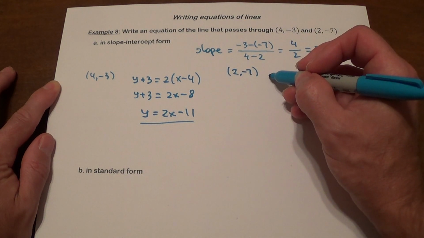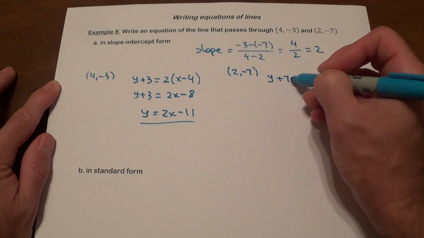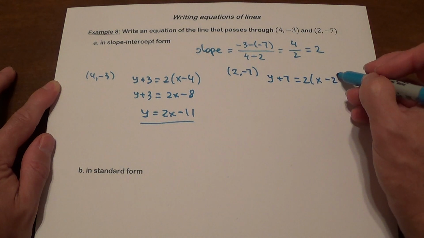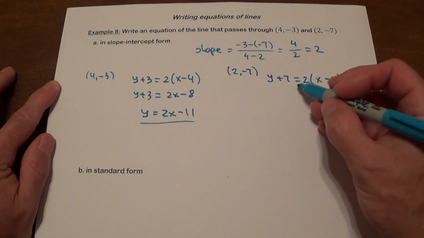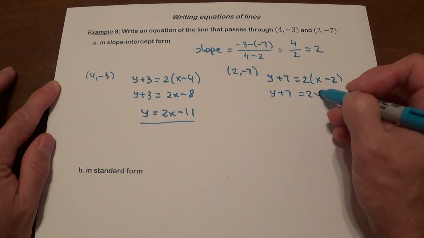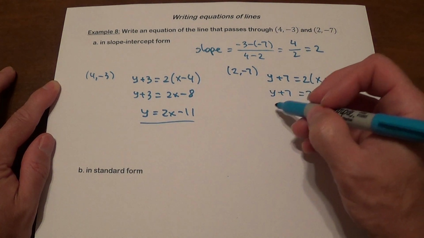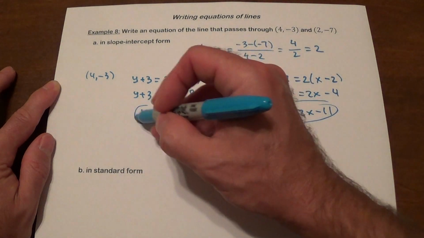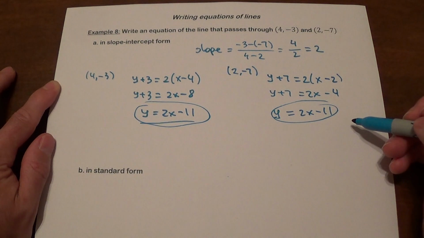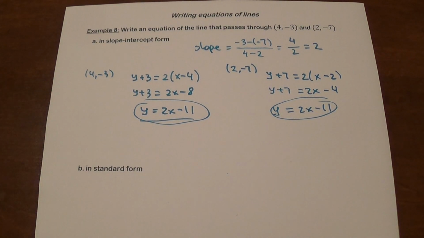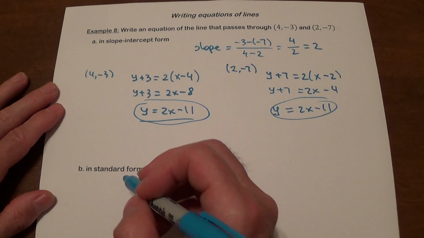What's going to happen if you use the second point instead of this one? Your point slope form is going to look like this. Y plus 7 equals 2 times x minus 2. So it does look different from this. However, if you continue with this, you are going to get exactly the same equation. You don't need to write both of them. You don't need to do it both ways. One is enough. This is just to show you that it's going to be giving you the same answer regardless of which of the 2 points you're going to use.